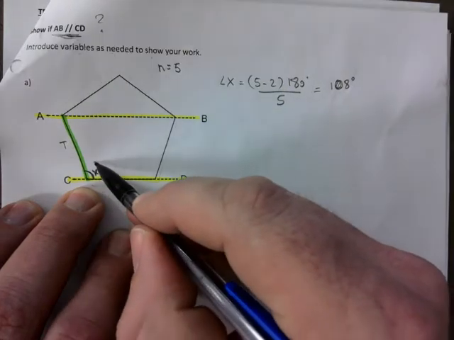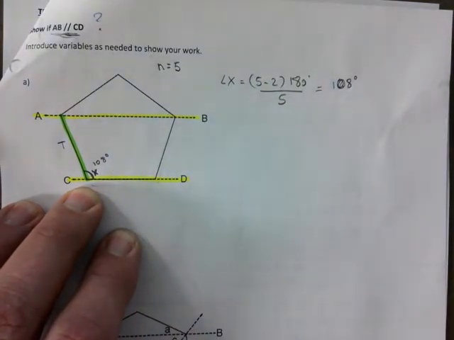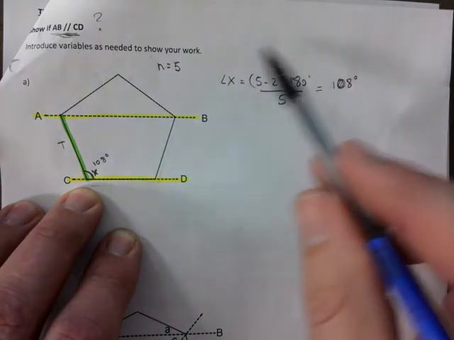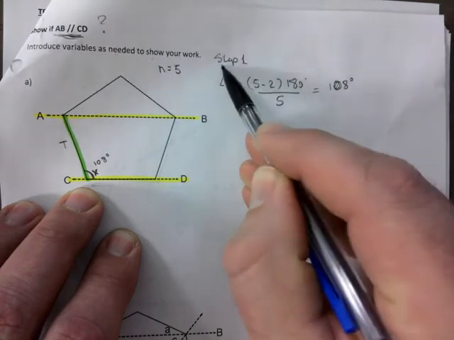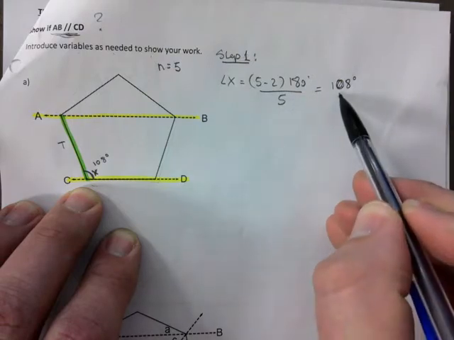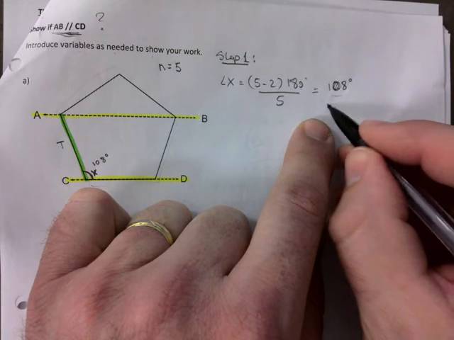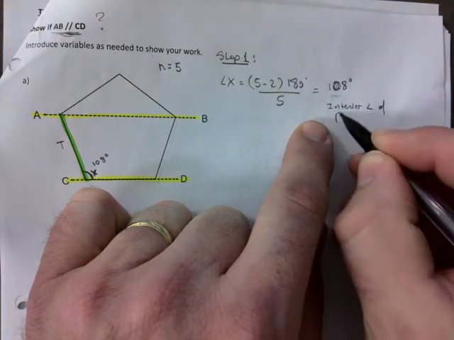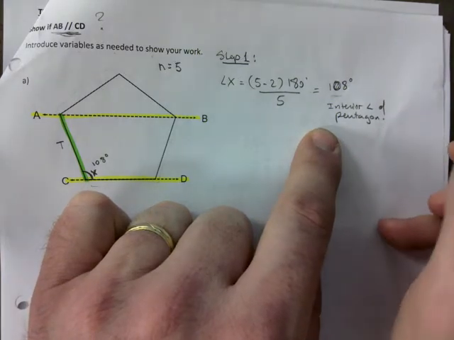So you can actually write that down here. So this is my first step. We can say step 1, we figured out the interior angle of the pentagon. We did that first.